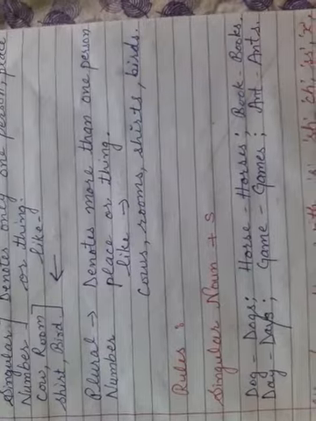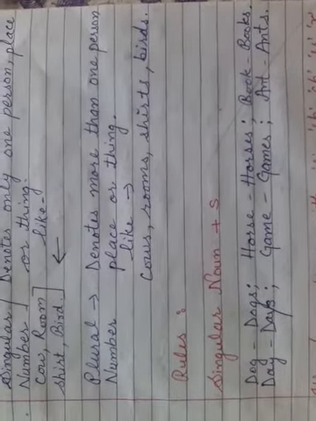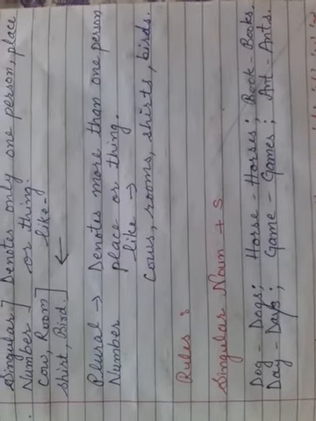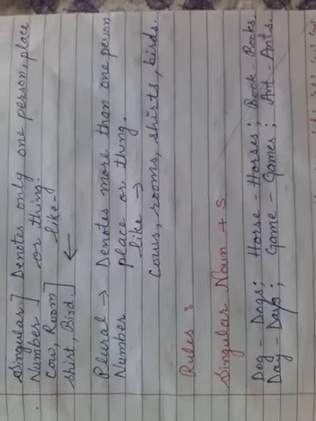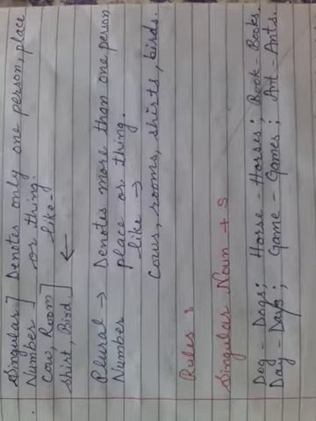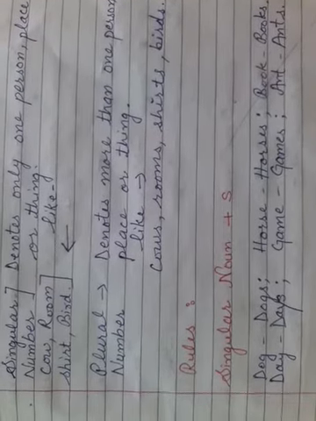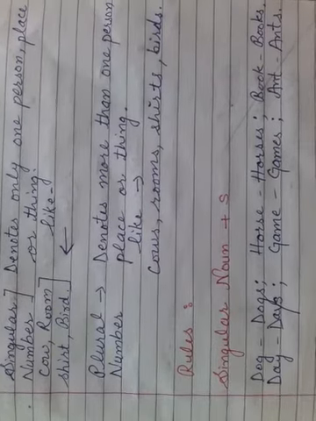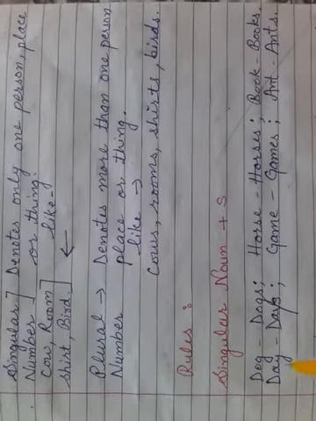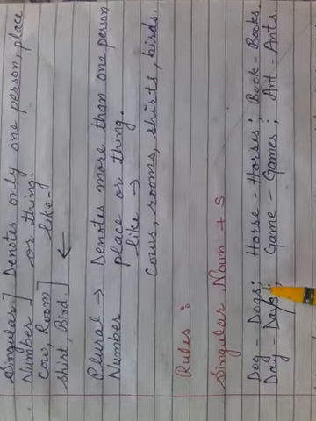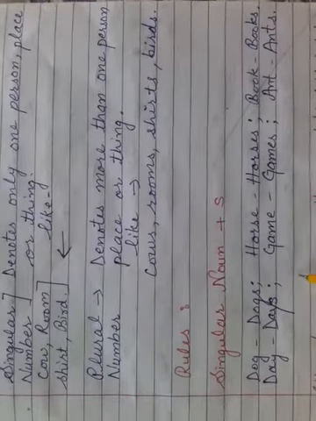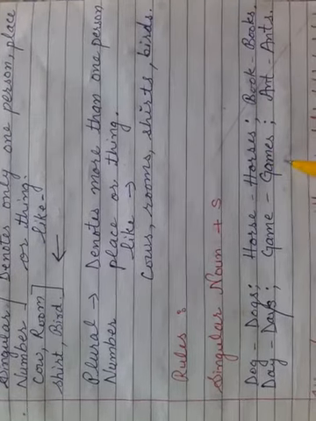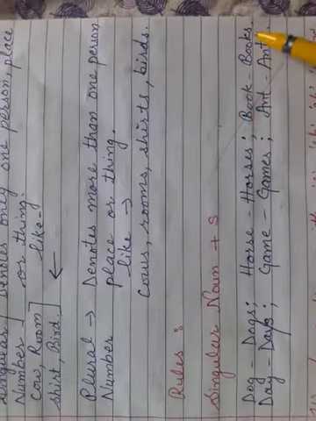Students, how can we form plural numbers from the singulars? We have some words that can be made plural by adding only s, like dog, dogs, day, days, horse, horses, game, games, book, books.